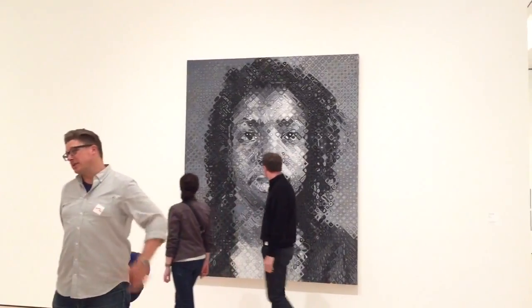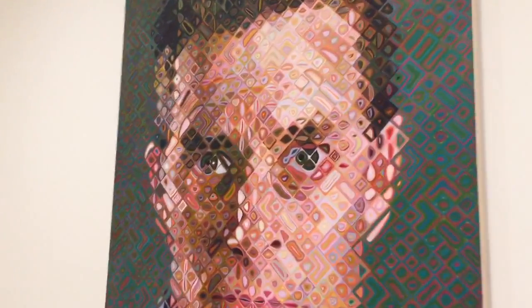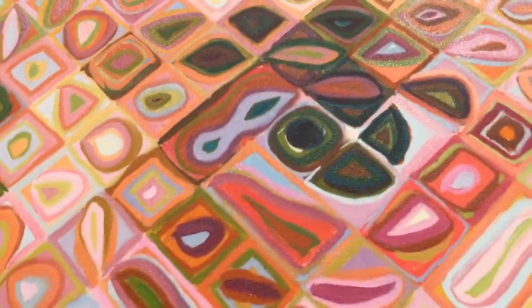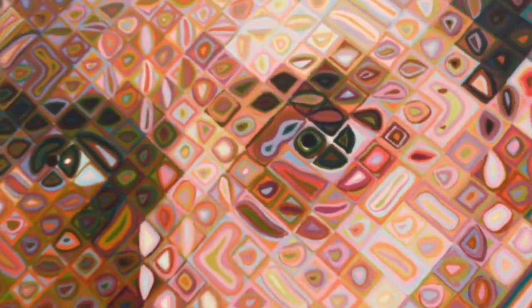Some more paintings. Amazing. Can you believe that this artist, Chuck Close, is face blind? I could not wrap my head around it.